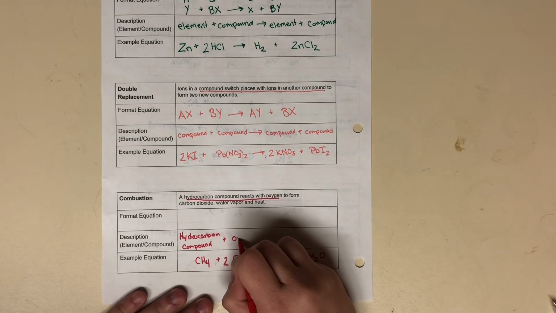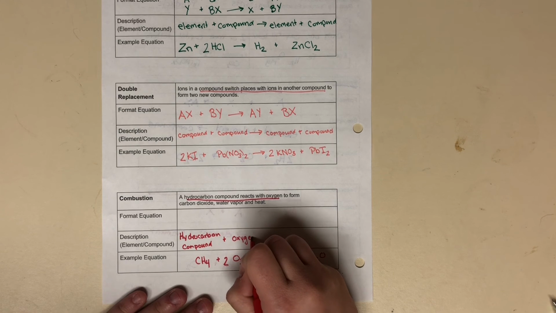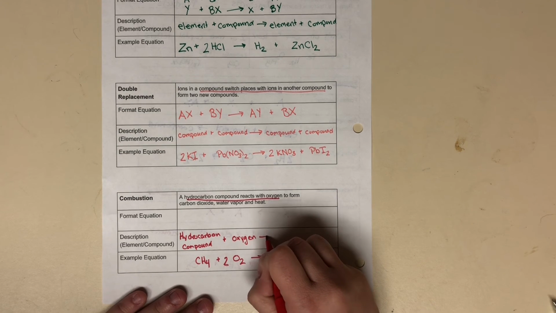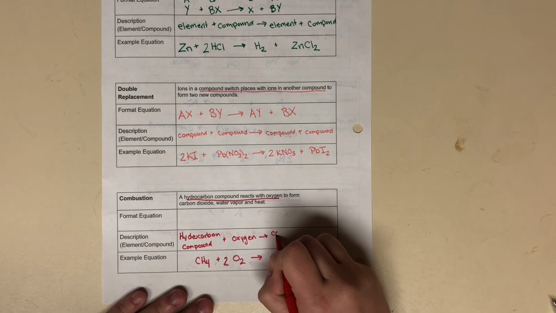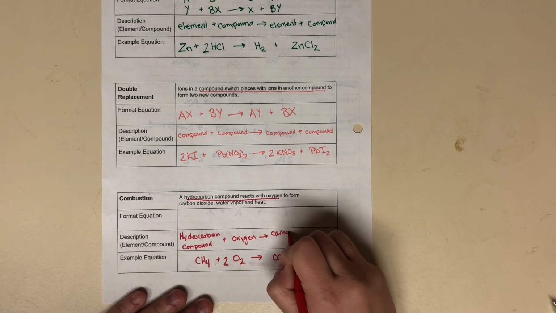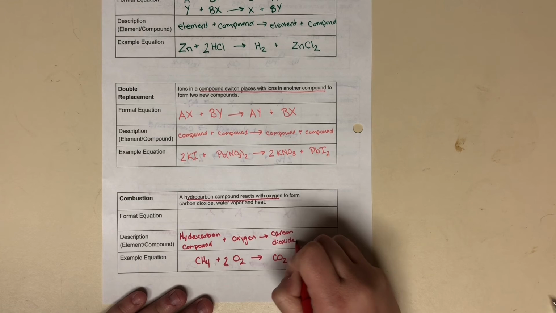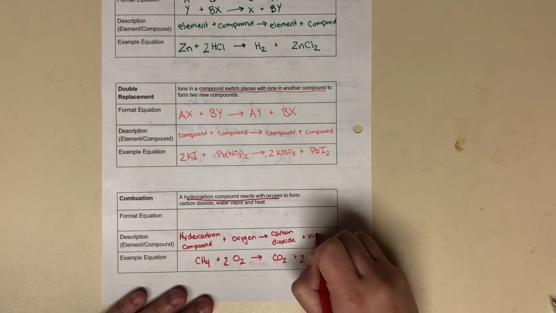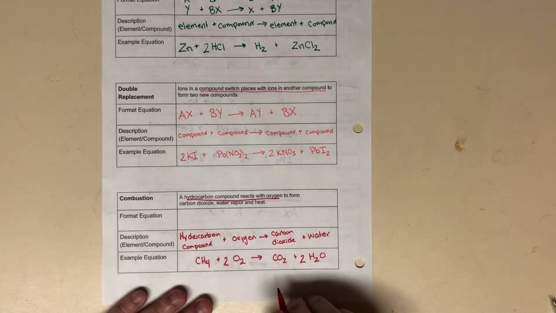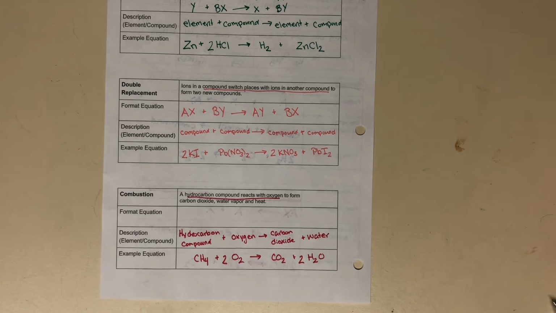Plus oxygen is going to give me carbon dioxide plus water.